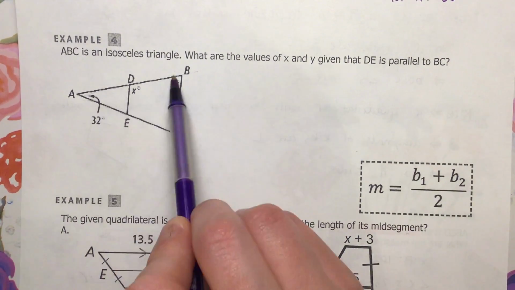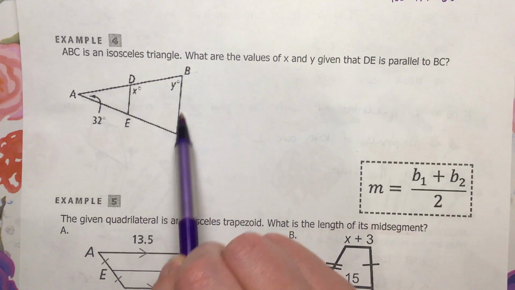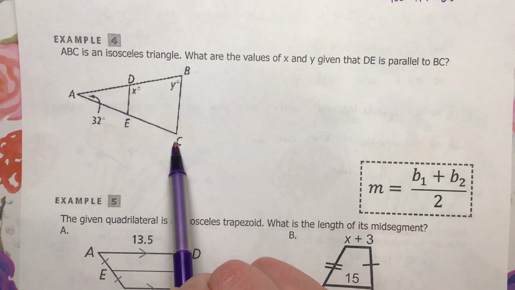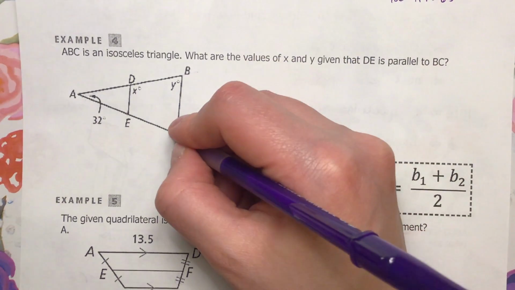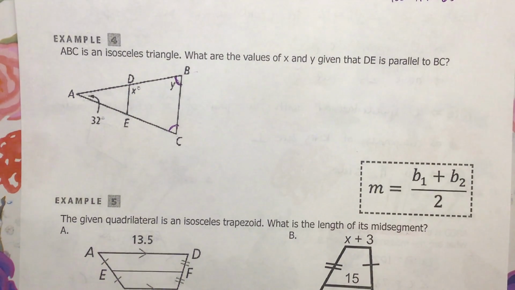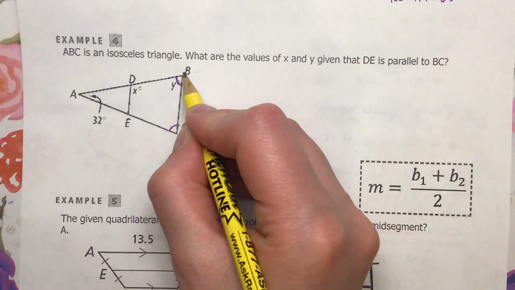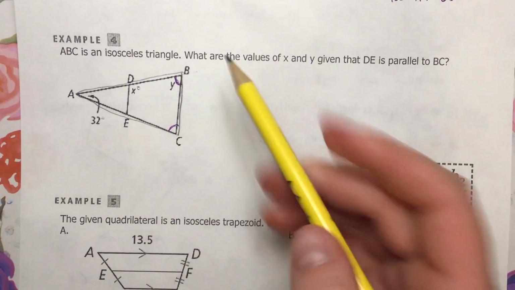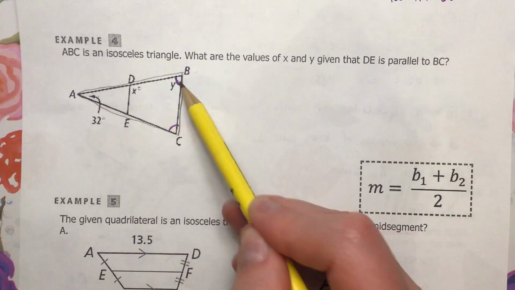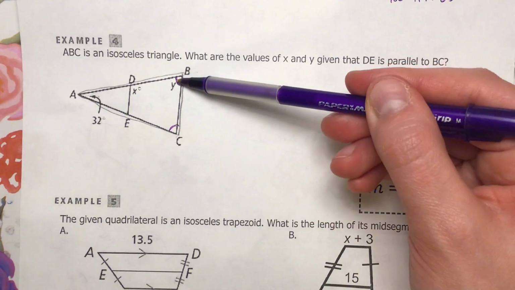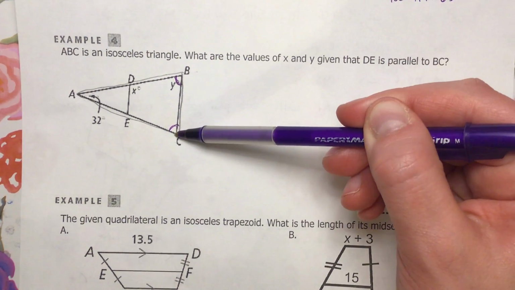I know that this great big triangle right here, ABC, is an isosceles triangle. So that means this angle and this angle are congruent to each other. But if I'm focusing on the biggest triangle, I'll try to box it in for you. I know that these three angles have to add up to 180 degrees. So this angle is y and this angle is y.